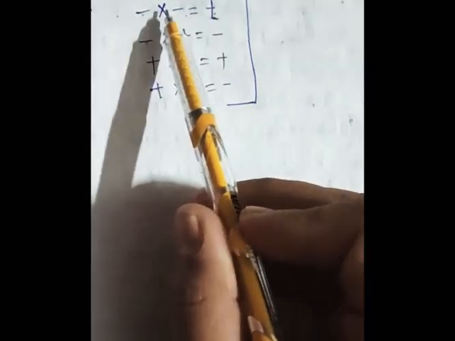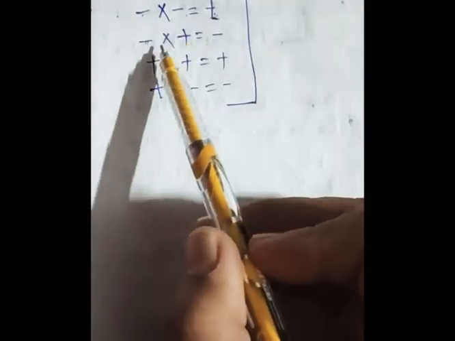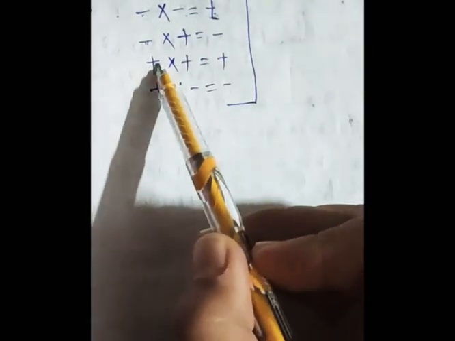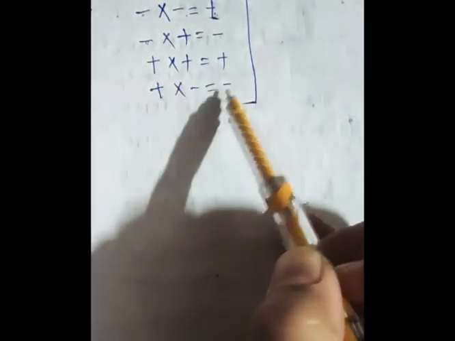Minus into minus, sometimes they write minus only. No, minus into minus will become plus. Minus into plus will become minus. Plus into plus is plus. Plus into minus is minus. Okay, do not forget this. This is a very important thing.